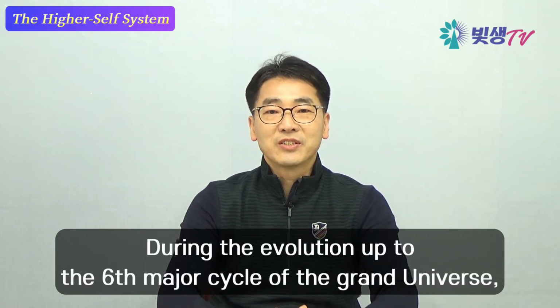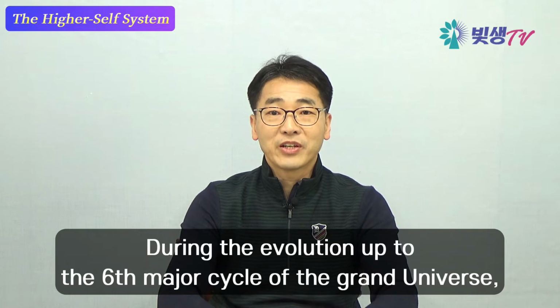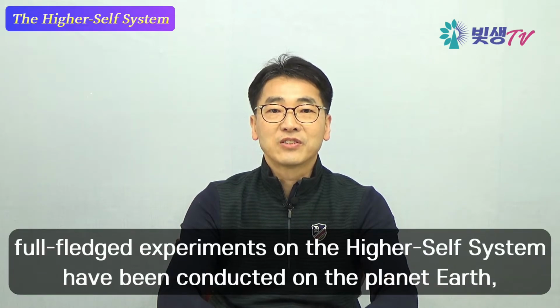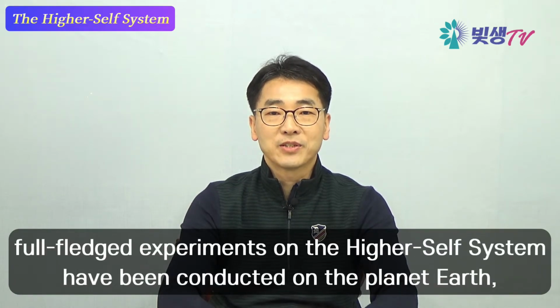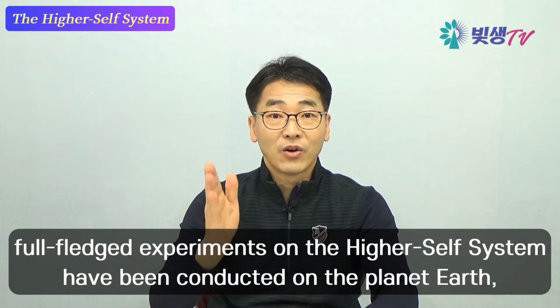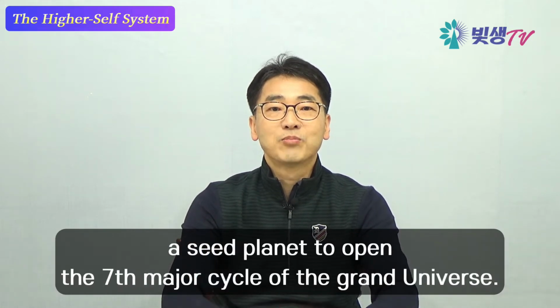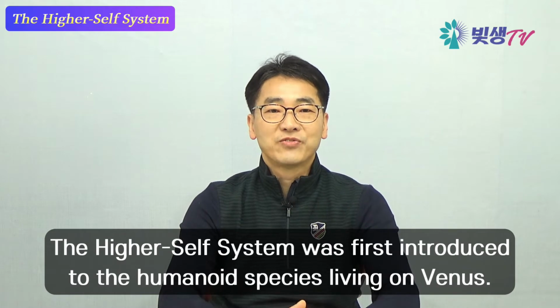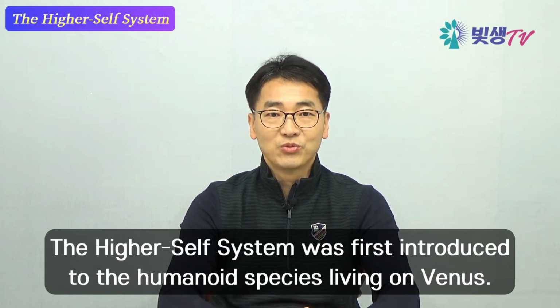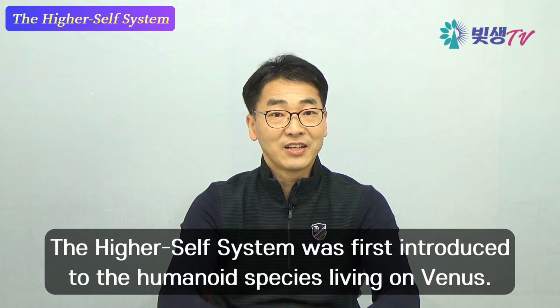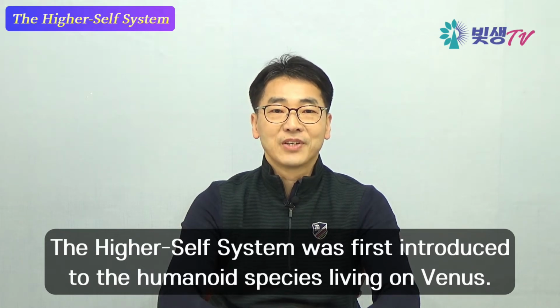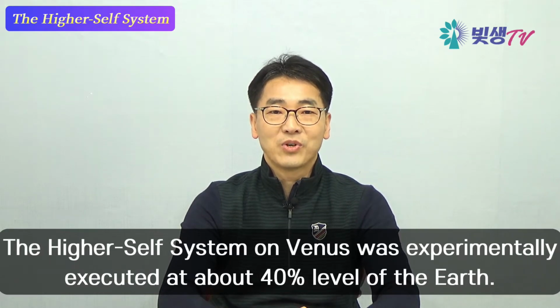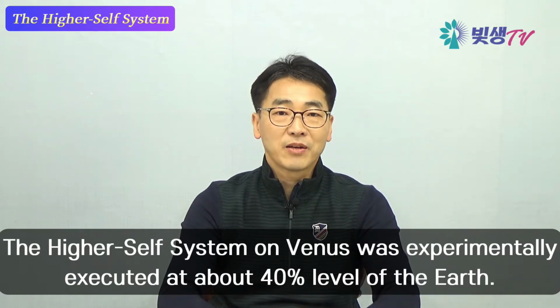During the evolution up to the sixth major cycle of the grand universe, full-fledged experiments on the higher self system have been conducted on the planet Earth, a seed planet to open the seventh major cycle of the grand universe. The higher self system was first introduced to the humanoid species living on Venus. The higher self system on Venus was experimentally executed at about 40% level of the Earth.